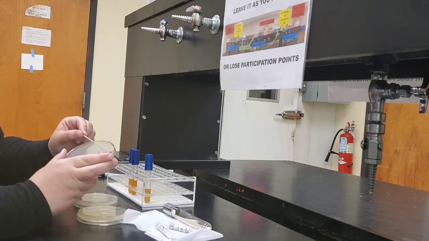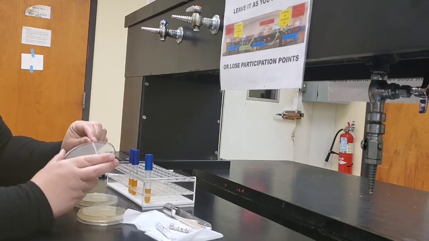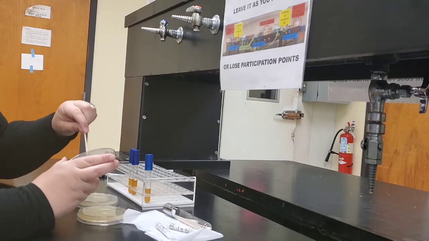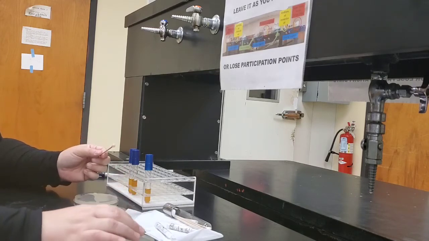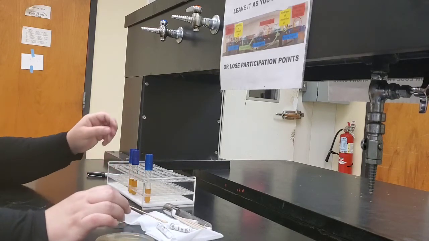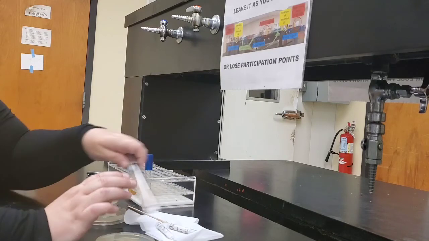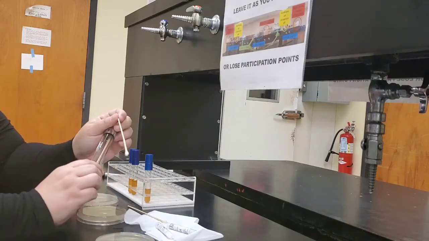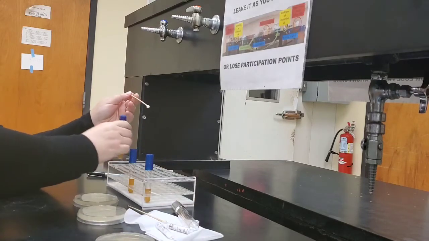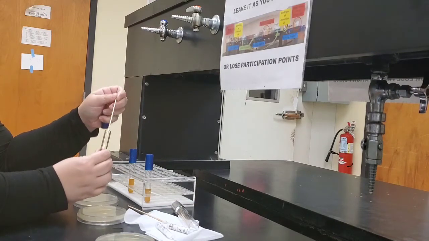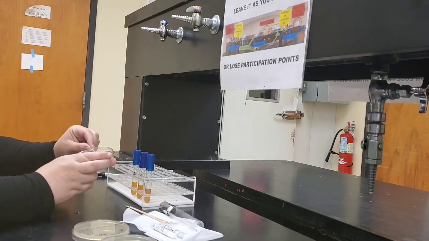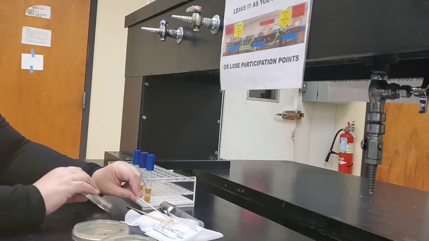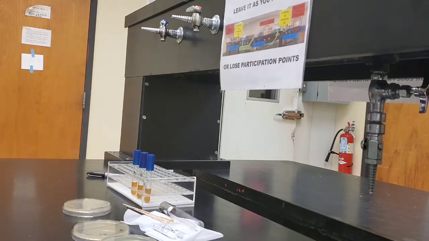And then you run your swab around the edge of the plate. Make sure that that broth is evenly distributed. And you do the same thing with your next microorganism. Alright. So we have inoculated our 3 plates of our Mueller-Hinton agar.